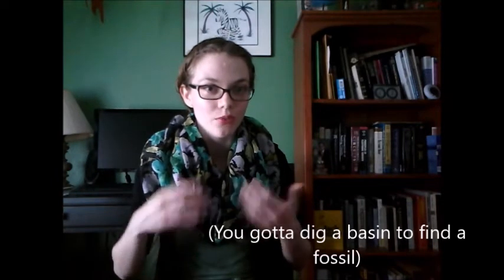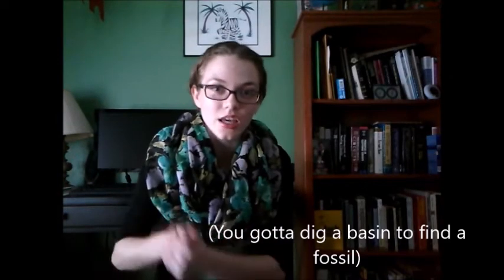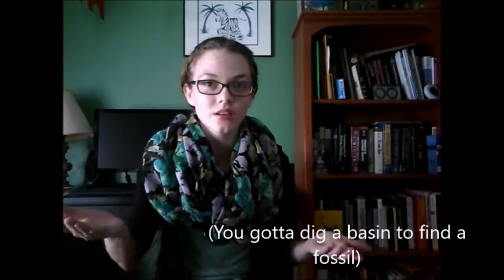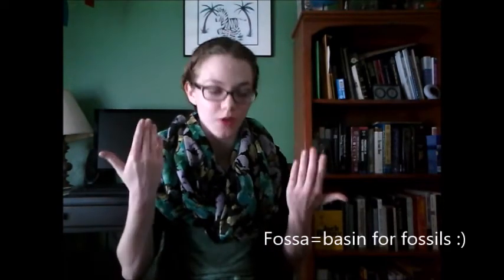So how I like to remember fossa is it's considered a basin-like part of the bone. And think about fossa. Fossa sounds like fossil, right? Fossa, fossil. And what do you have to do to get a fossil? You have to dig into the ground. And when you dig into the ground, what do you make? You make a basin. So to get a fossil, you have to dig a shallow depression in the earth. And that's a fossa. That's what a fossa is in your skull and other parts of your body.